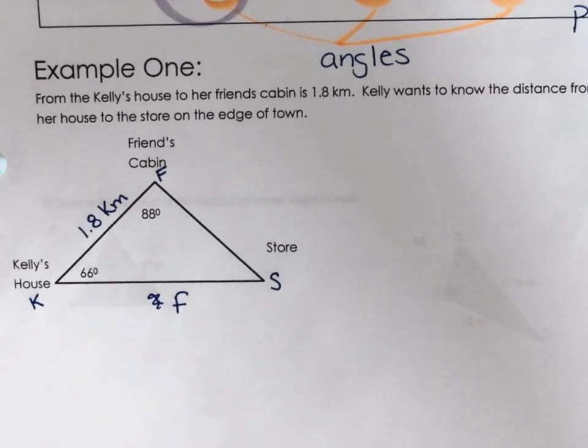So, do I have a full set of information? I don't. Well, I do if I do some math. You find the C angle. I'm going to find the S angle, or whatever you want to call it. I'm calling it the store angle.